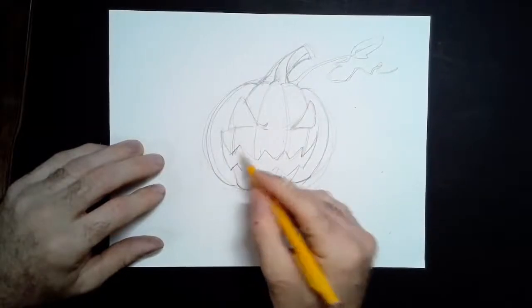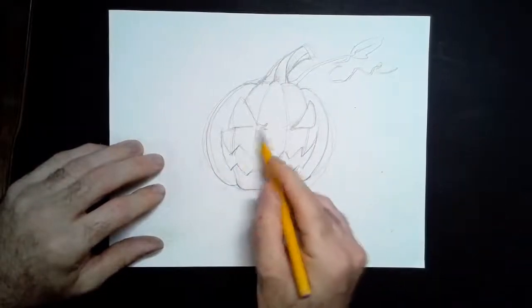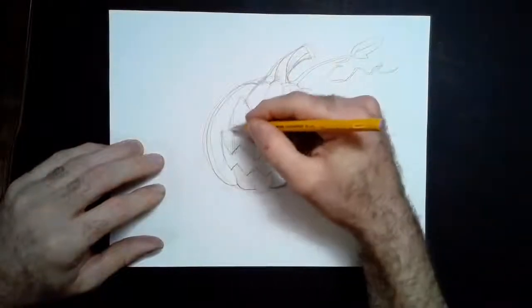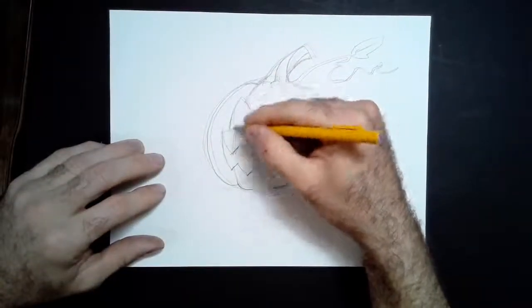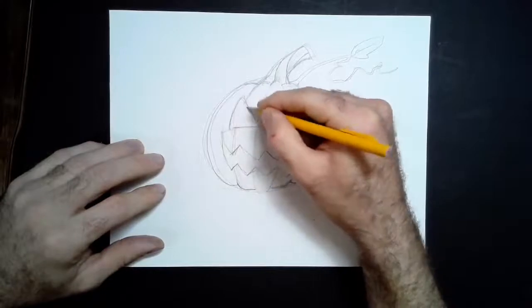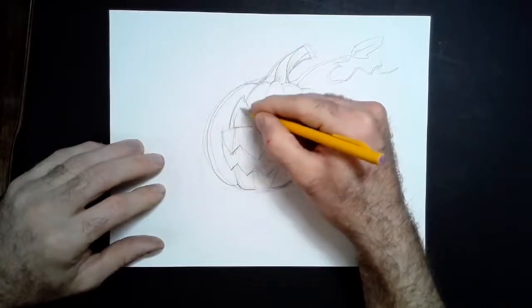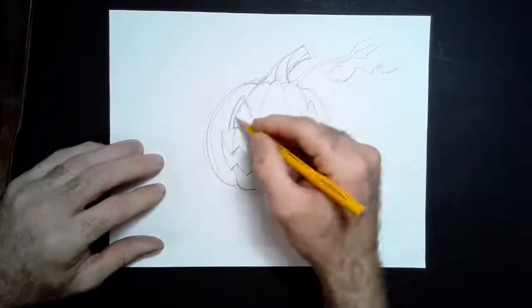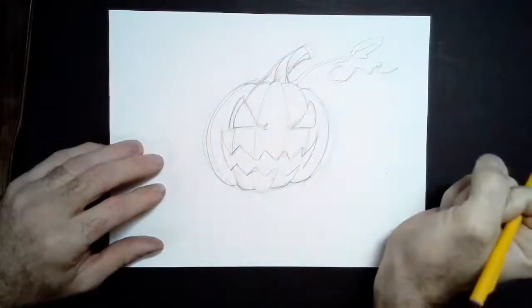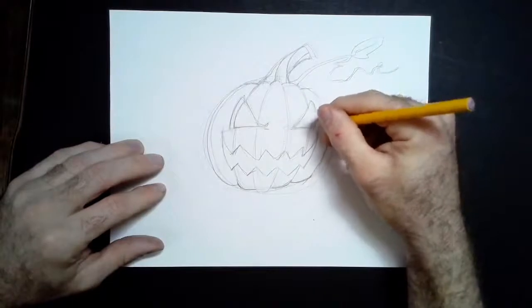Now I want to show that my pumpkin has a thickness, right? So this looks pretty mean already, but I want to show that his eyes have been carved out. So what I'm going to do is, it's pretty close to where the lobe would be, but I've got this side here. I'm going to draw a line that's parallel to the edge of the eye, and that is for the thickness of the pumpkin, like it's been carved in. Same thing on this other side.